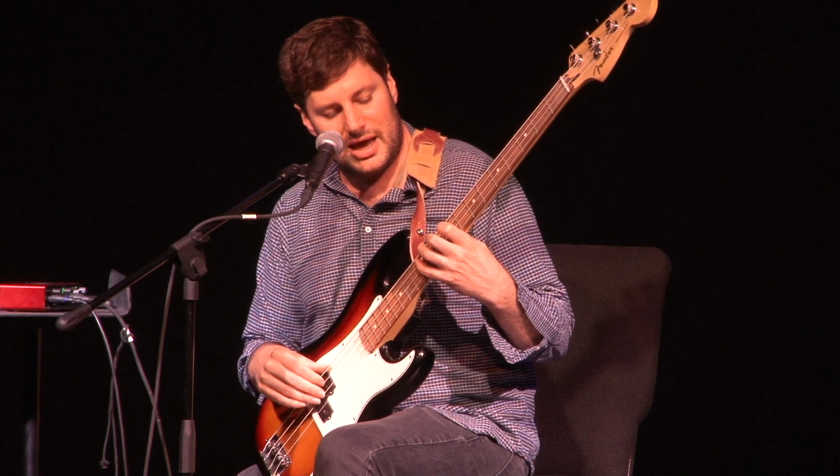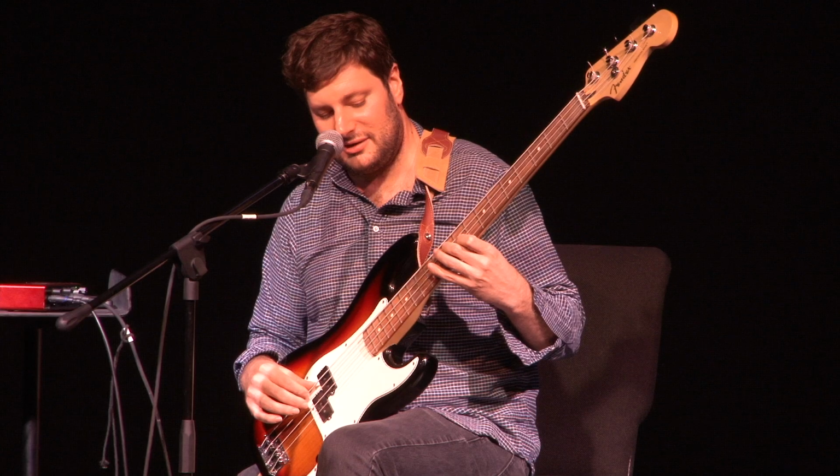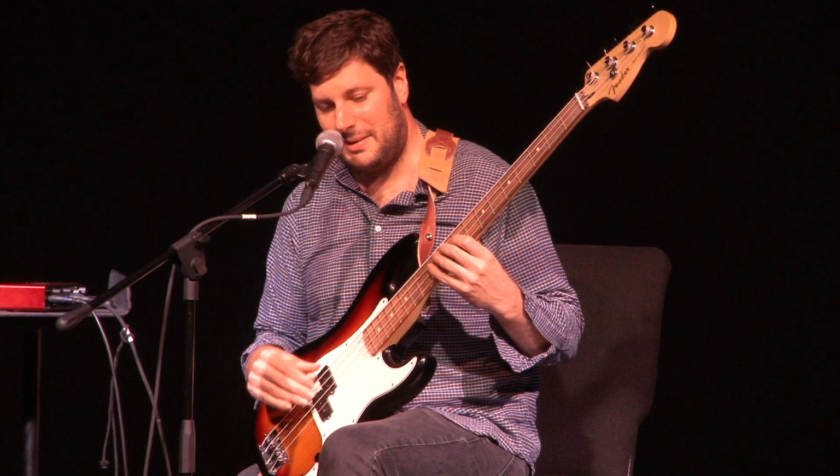Now let's go to the next one. It's G Mixolydian. Once again, it's a lot like the major one, but the 7th note is a little different. If you compare those charts of those fingerboard diagrams, you'll see that very clearly. Notice the major triad, 1, 3, and 5 inside there. Makes that G Mixolydian a major mode.